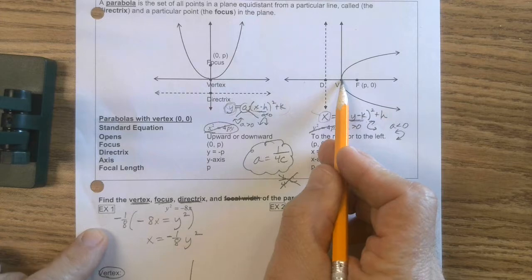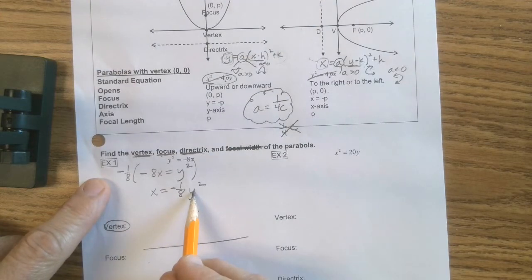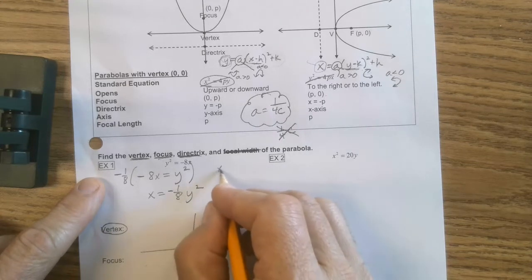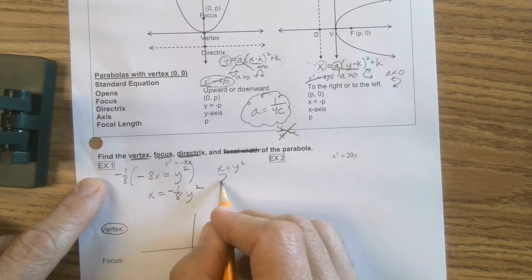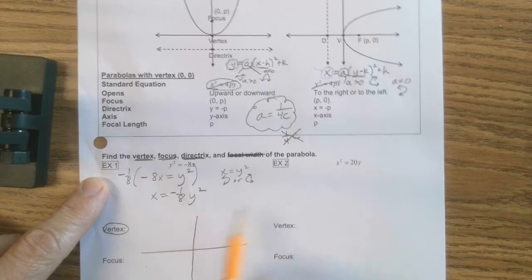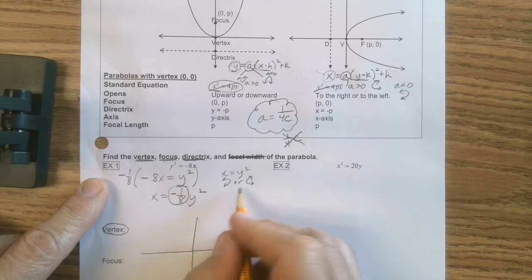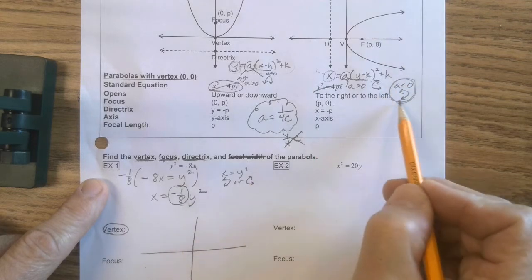But because this is x equals y squared, this is the kind that opens up to the left or to the right, depending on what a is. What is a? It's negative 1/8. Well, that means a is negative, which means our parabola is going to open up to the left.